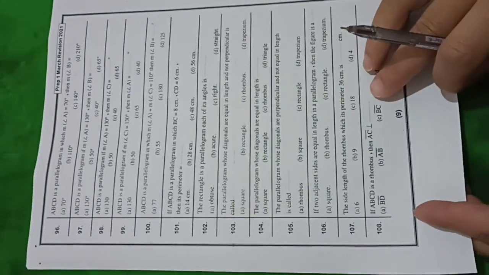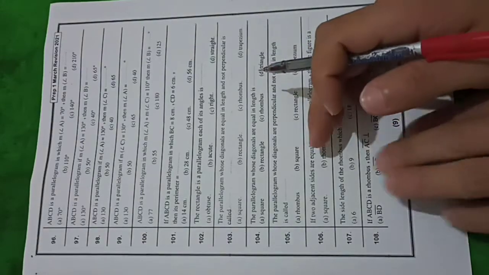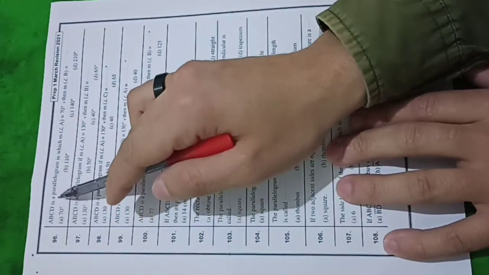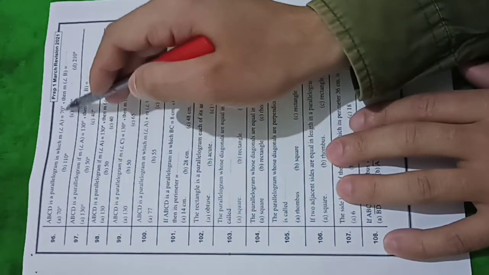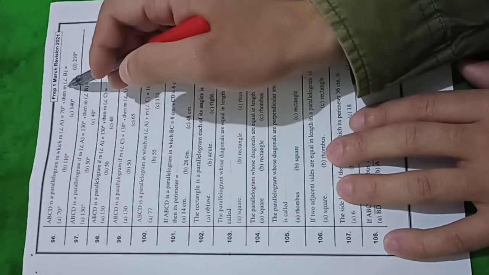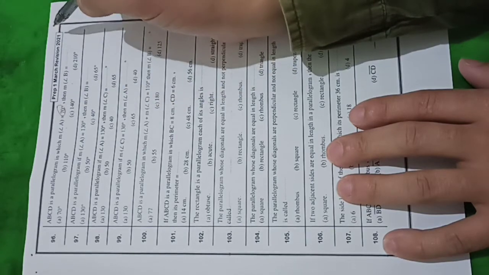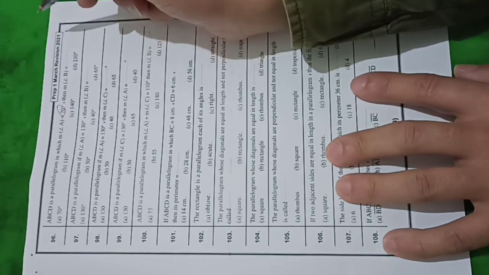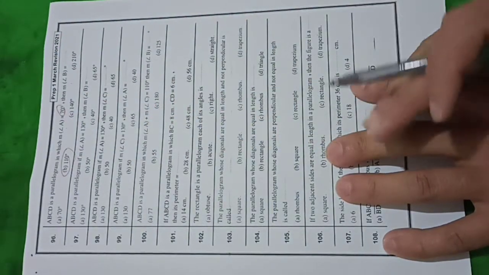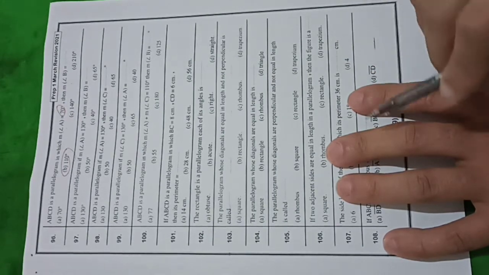ABCD is a parallelogram in which measure of angle A equals 70. Then measure of angle B equals, the same idea. A and B are adjacent angles, so measure of angle B equals 180 minus the adjacent one. 180 minus 70 equals what? I think 110. Yes, 110.